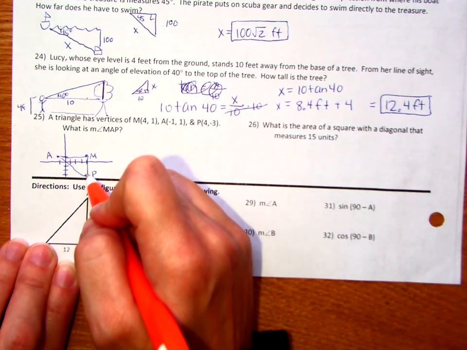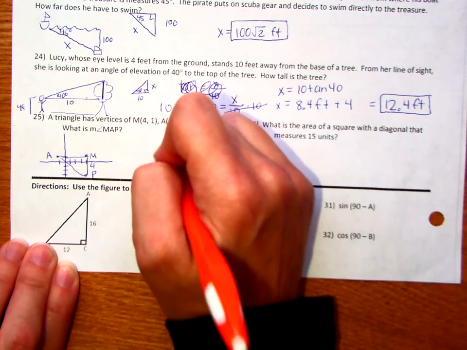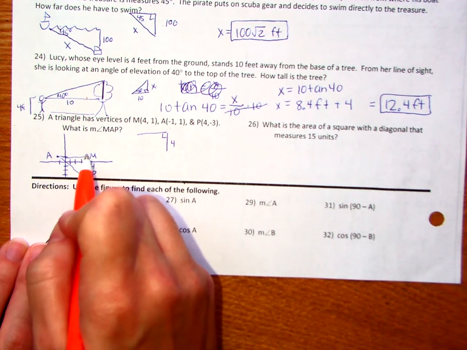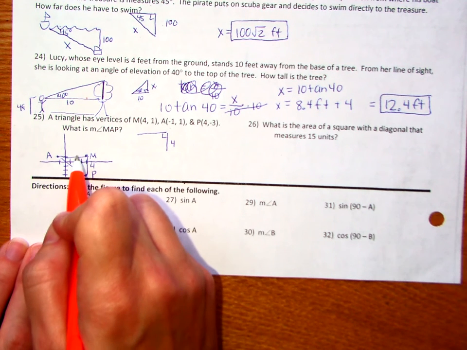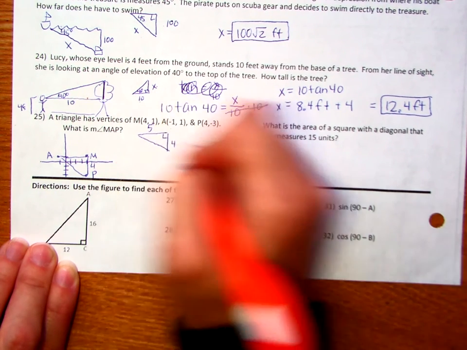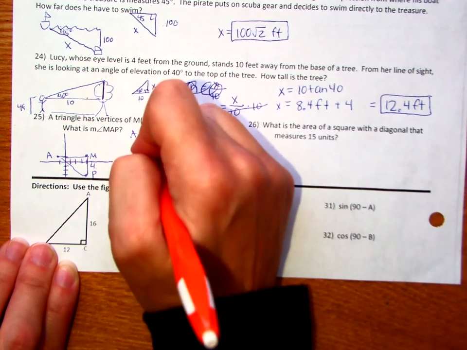So before we find an angle, let's find some side lengths here. If we count here, we've got 1, 2, 3 units to get here, 4 units long. So this here in our right angle is 4 units long. And then if we count this way, from this point to this point, we've got 1, 2, 3, 4, 5 units this way. And what we're trying to find, if this is A, M, and P, is angle MAP. That's this angle.